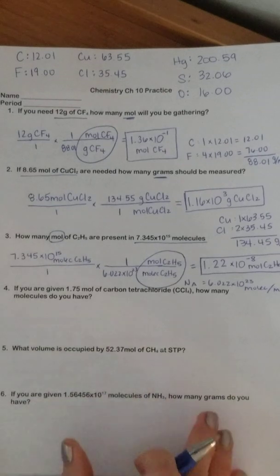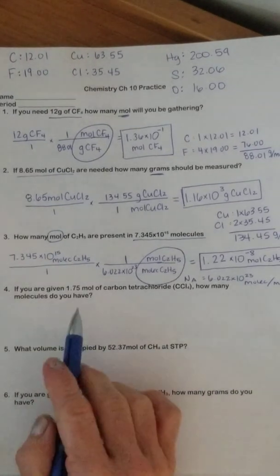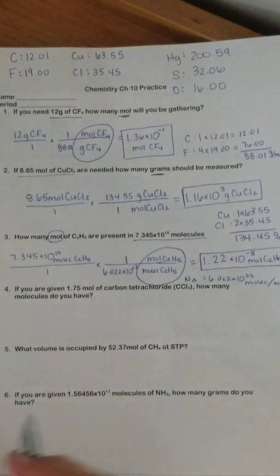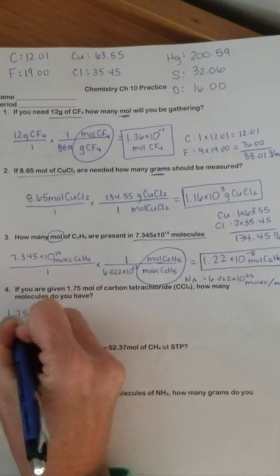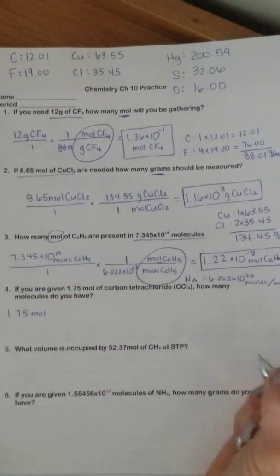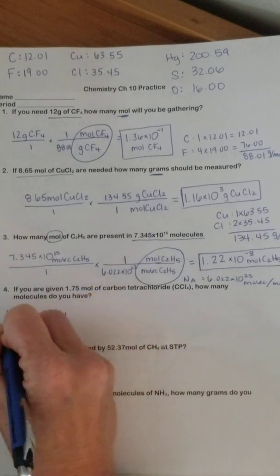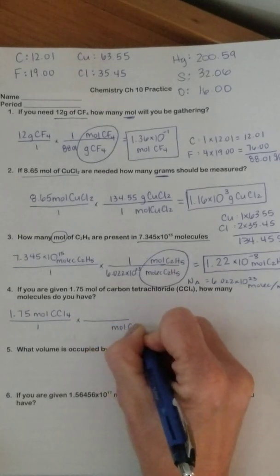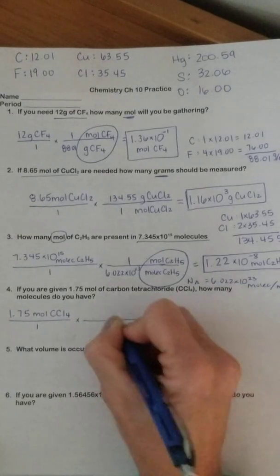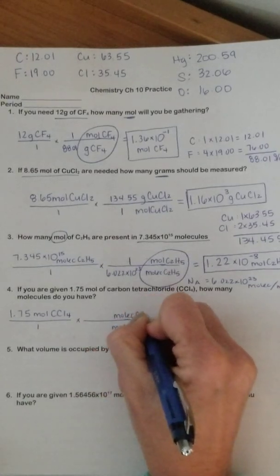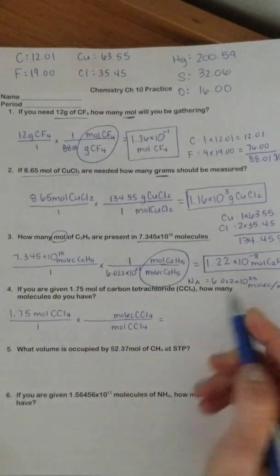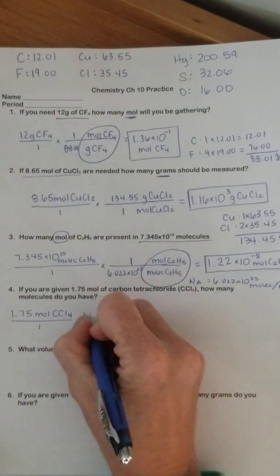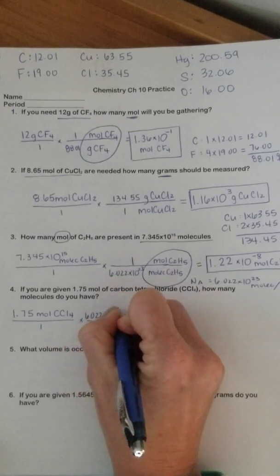Okay, next question. If you are given 1.75 moles of carbon tetrachloride, how many molecules do you have? This is the reverse. So I start with 1.75 moles of carbon tetrachloride, CCl4, as a fraction over 1. My moles of CCl4 move to the bottom, and molecules, MOLEC, CCl4, go to the top. Now, I know moles and molecules. I'm going to use Avogadro's number. That plugs in with the molecules, 6.022 times 10 to the 23rd.